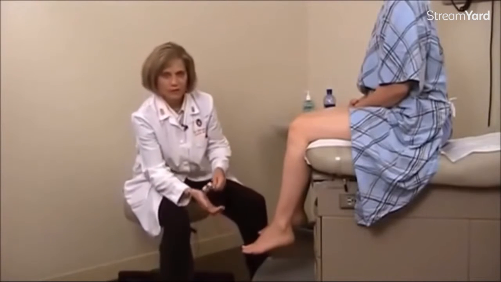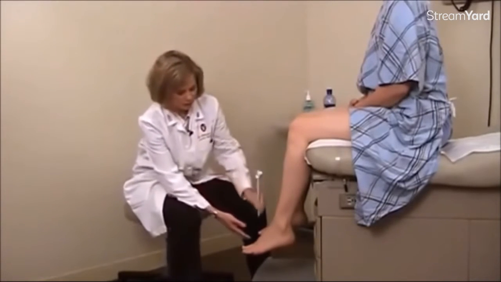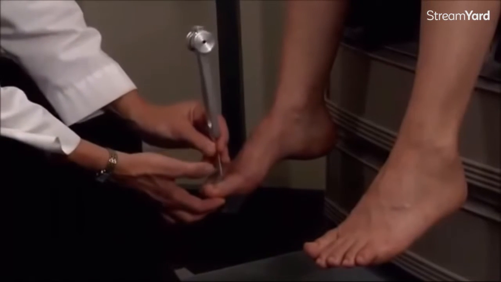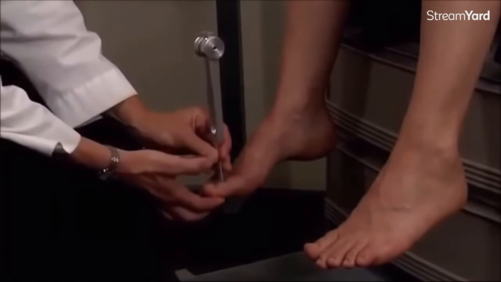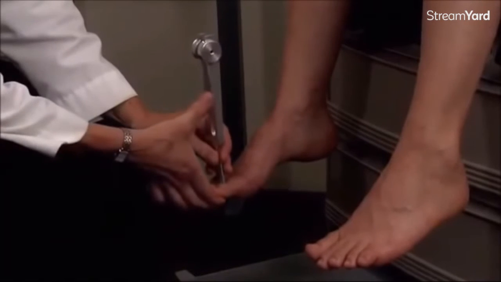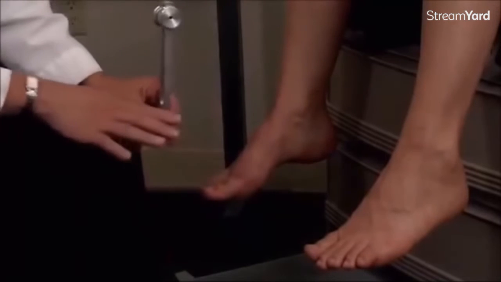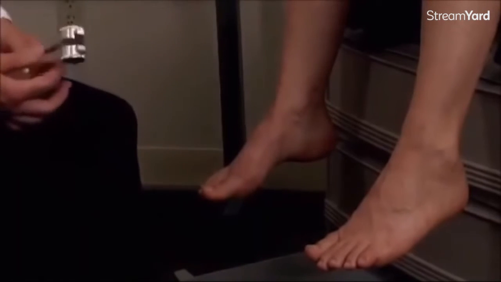Now I'll do the same thing on the right side, and Mary, keep your eyes closed. And I'll touch on the distal edge of the toe here, just behind the toenail. And Mary, what does this feel like? Vibration. All right, and tell me when it stops. Stop. All right, so she notices when it stops as well. So vibratory sense is intact.